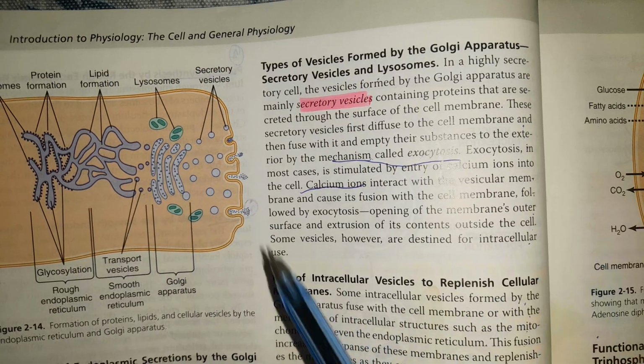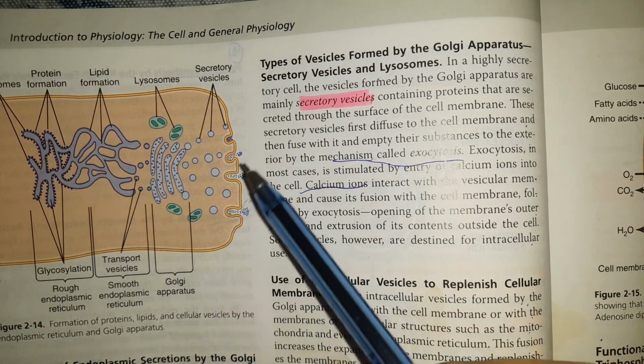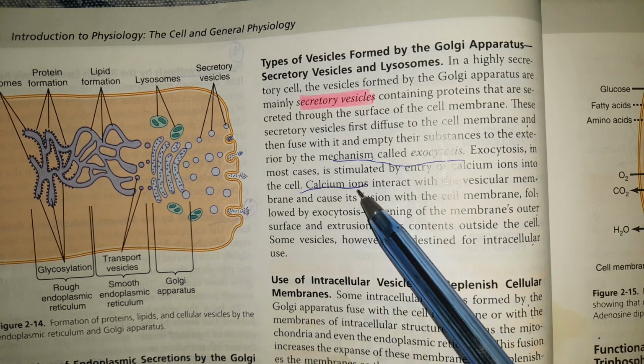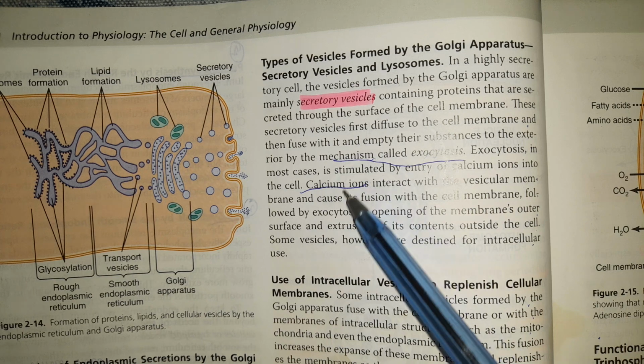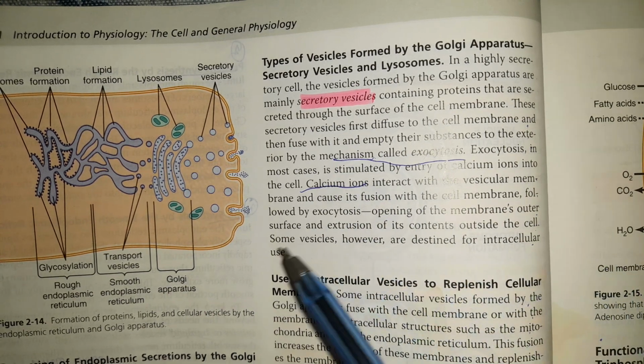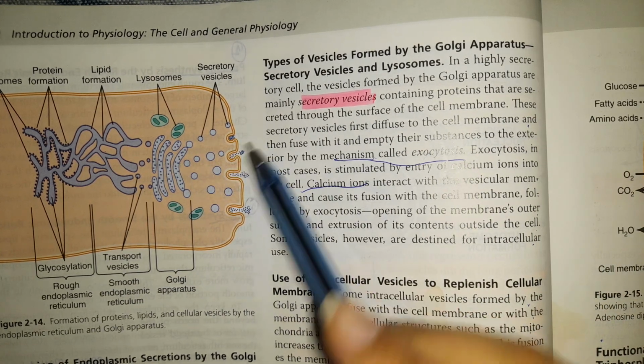And these secretory vesicles undergo the process of exocytosis, and the main ion responsible for regulating exocytosis is the calcium ion, and it provides them with energy for the opening of the membrane to the outer surface and extrusion of the contents from the inner surface of the cell to the outer surface.